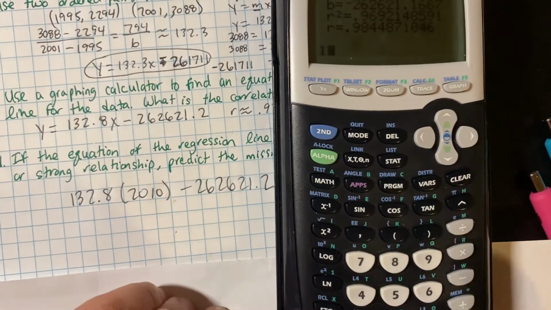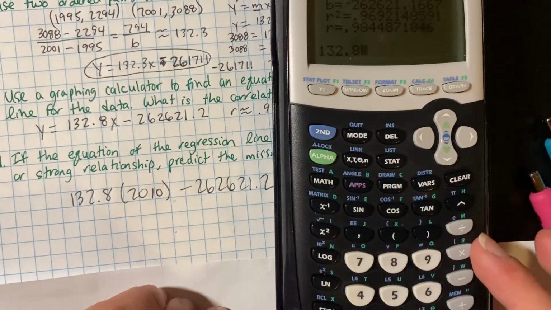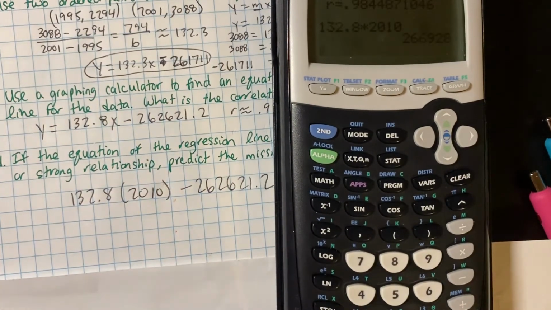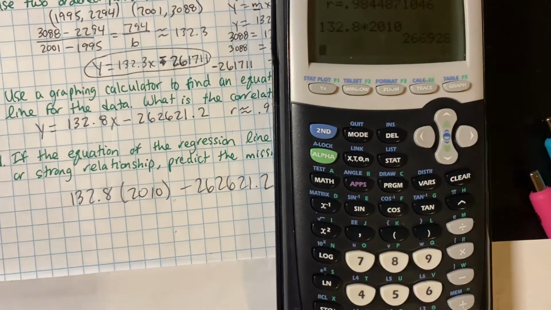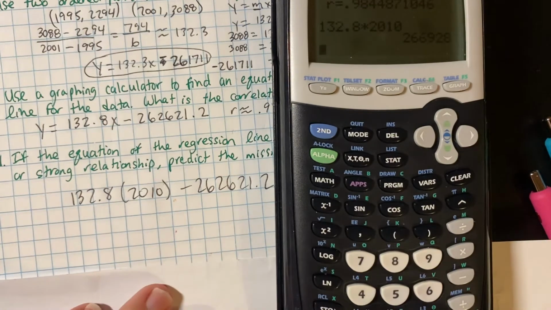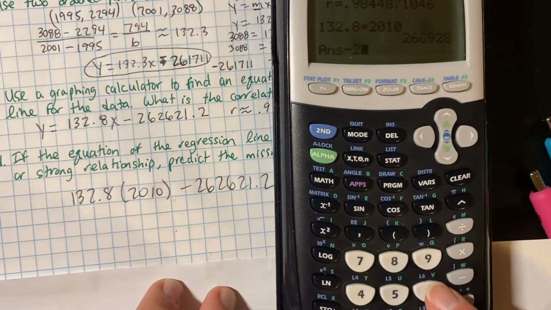Okay, it's kind of fun to be able to do it with your calculator. Also, to point out, I didn't change my years to make them 0, 1, 2, 3, 4, 5 because it actually made this easier, we can just plug it straight in. It's kind of nice.